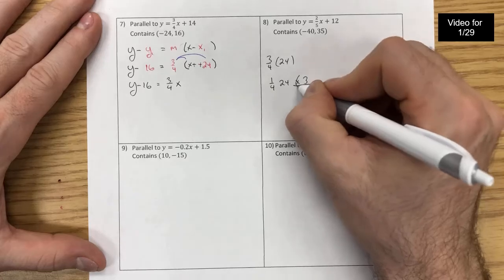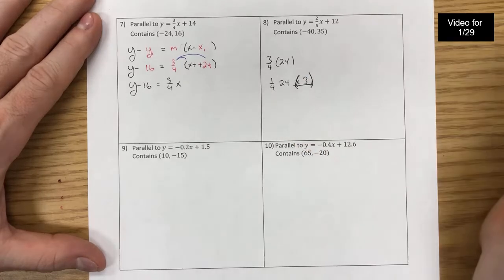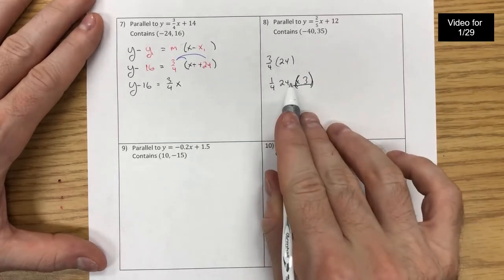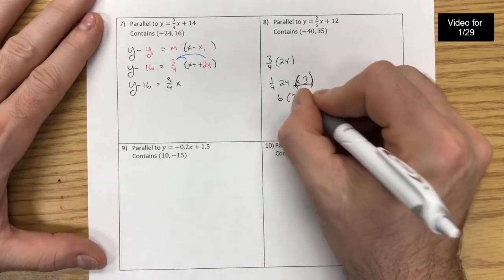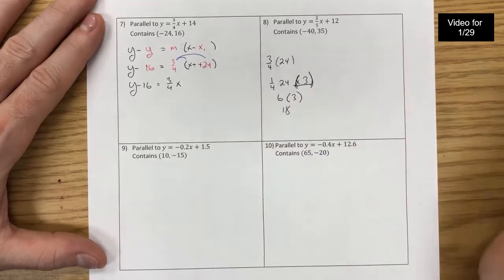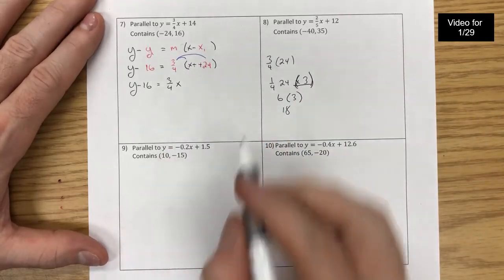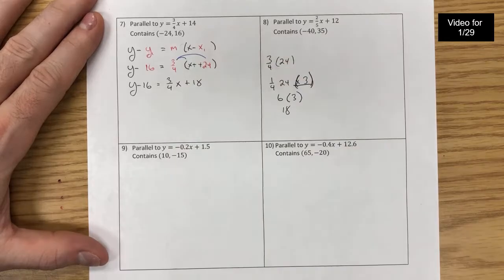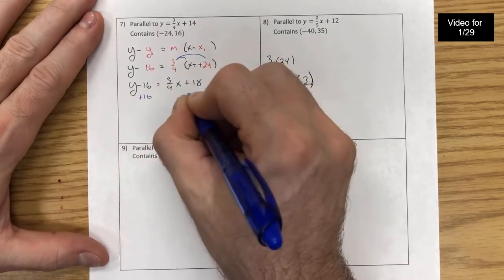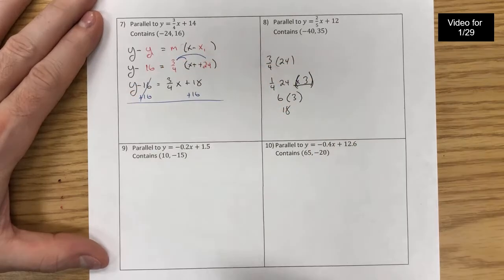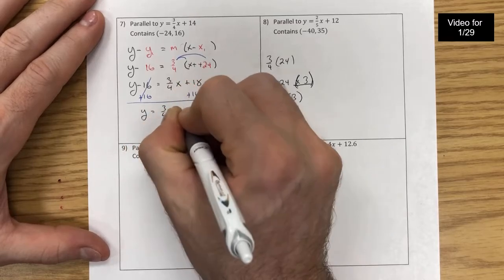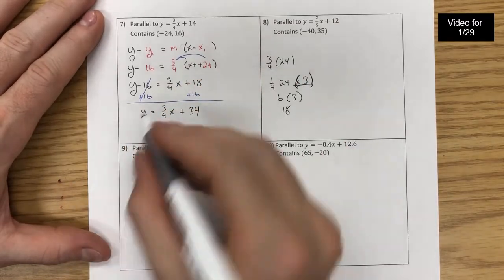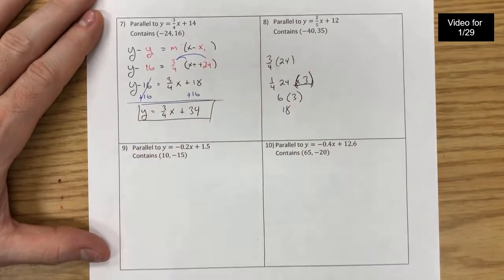Actually, I should put that in parentheses so we don't think it's an x. So I'm going to take a fourth of 24. If I break 24 into 4s, I get 6 of them. And I'm going to multiply that times 3, which is going to give me 18. So 3/4 of 24 is 18. The last step that we do is we're going to add the 16 over here to isolate our y variable. And so we get y equals 3/4 x plus 34. There we go.